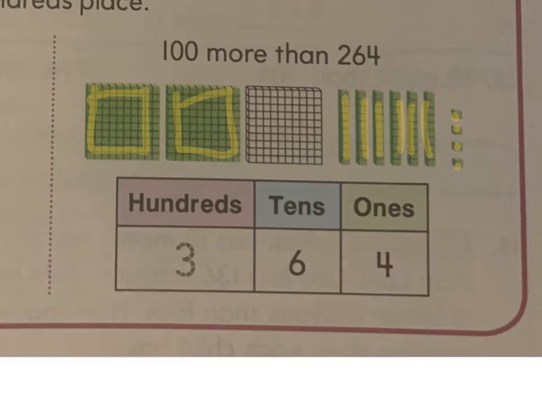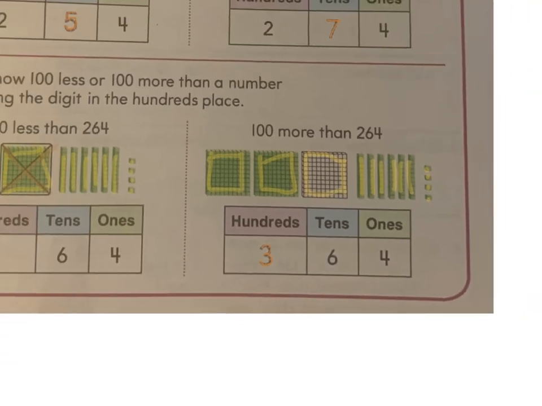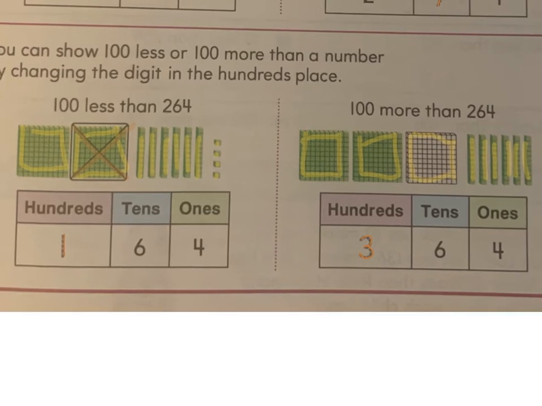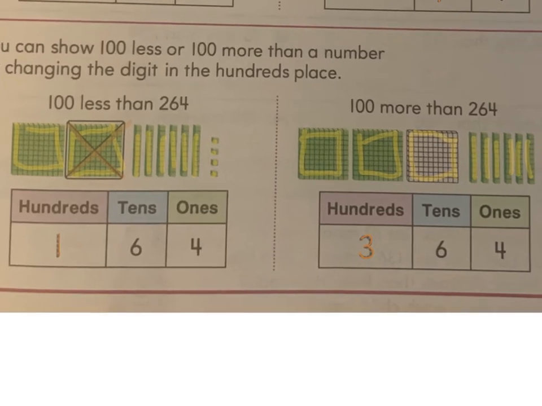But remember, we want 100 more, so we have to add another 100 block. So now what's our new number when we add that extra 100, when we count on? 364. So when we're counting back or counting on by 100, our hundreds place will change.